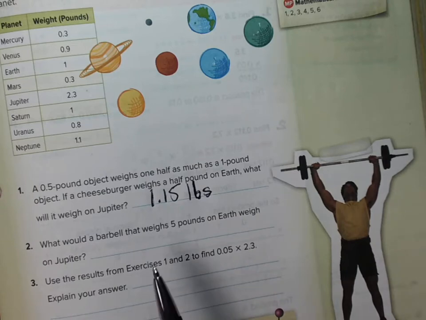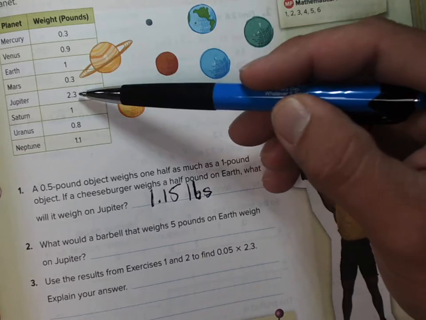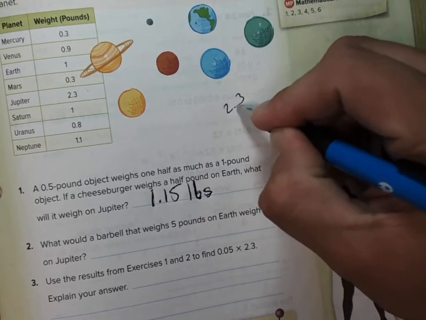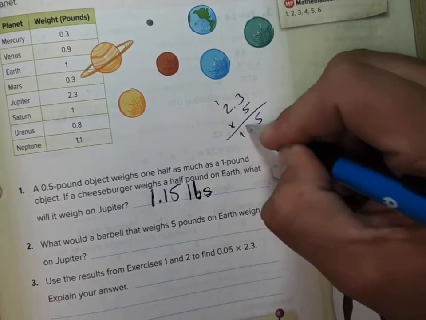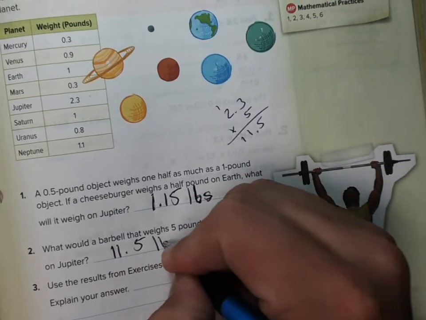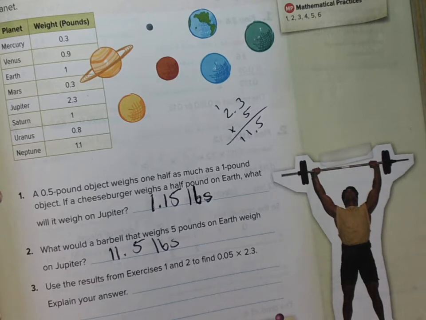Now, what would a barbell that weighs 5 pounds on Earth weigh on Jupiter? In this case, if it weighs 5 pounds on Earth, we're going to have to multiply that by 2.3. So we're going to do 2.3 times 5. That'd be 15, 10, 11. Move the decimal one, so 11.5 pounds. On Earth it weighs 5 pounds, and on Jupiter it weighs 11.5 pounds.